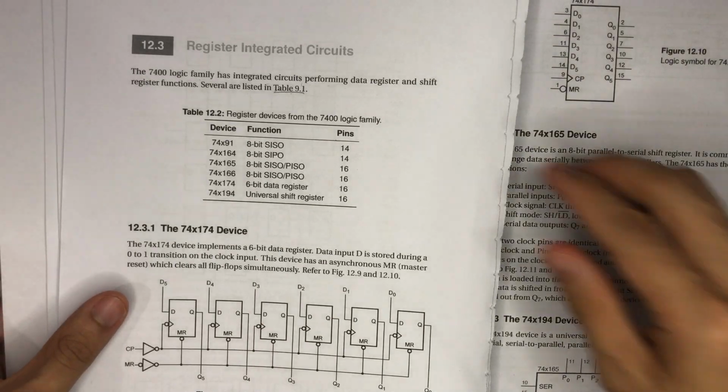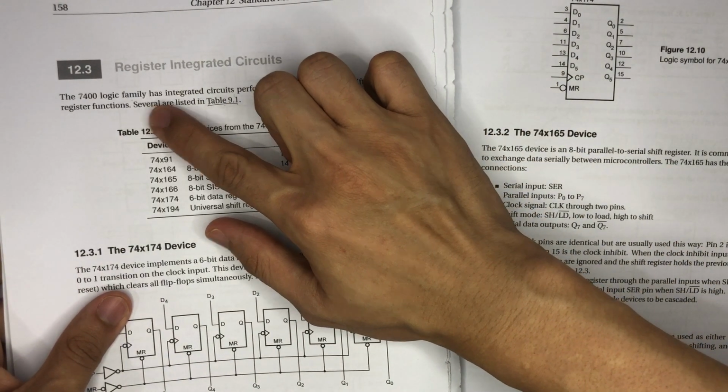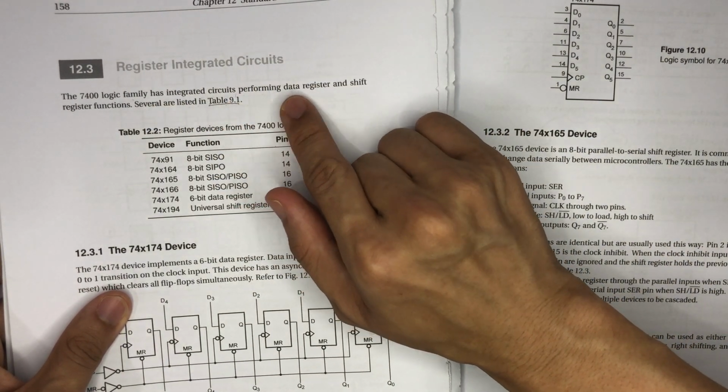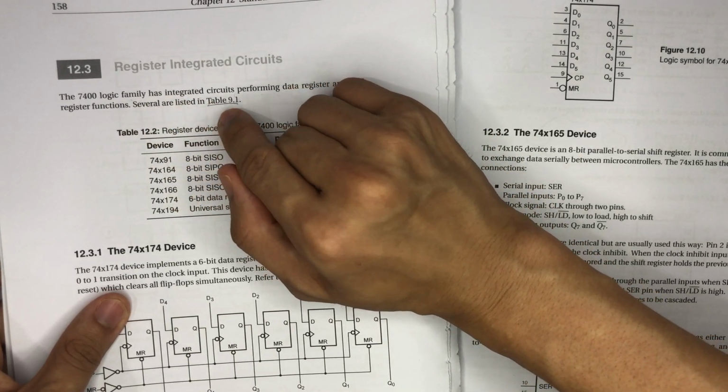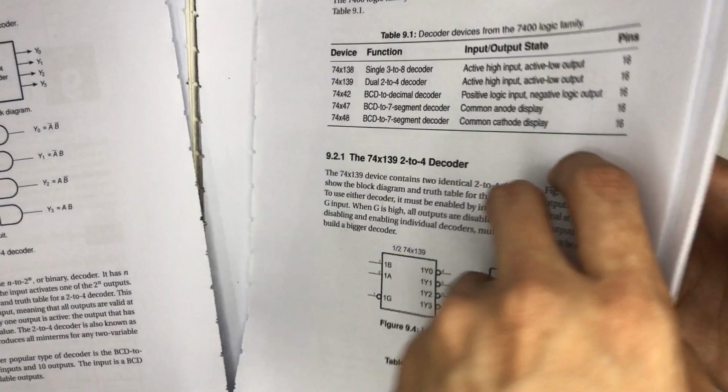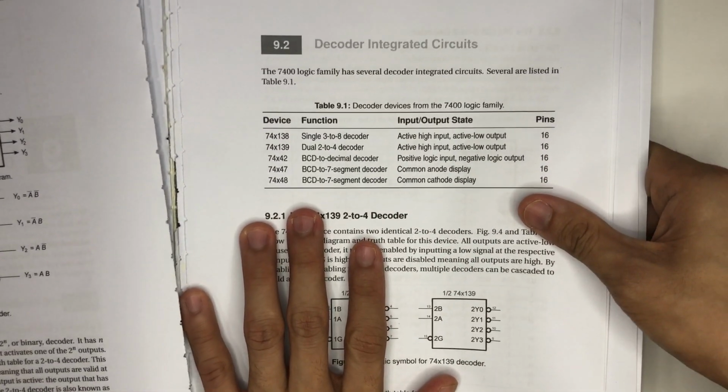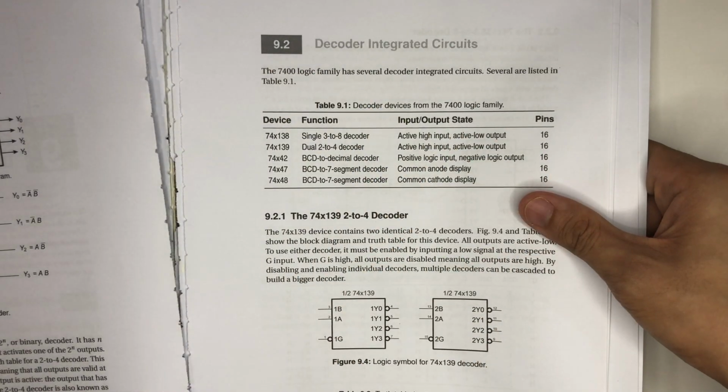Okay, so the 74 logic family has integrated circuits performing data register and shift register functions. Several are listed in Table 9.1. So this is your Table 9.1. You can pause the screen to see.